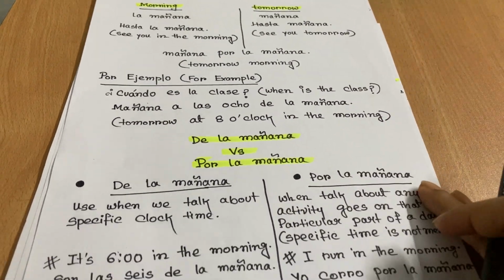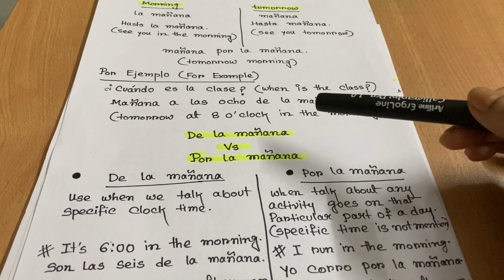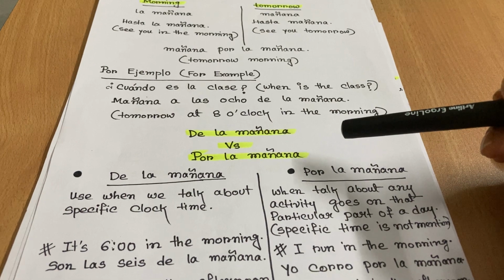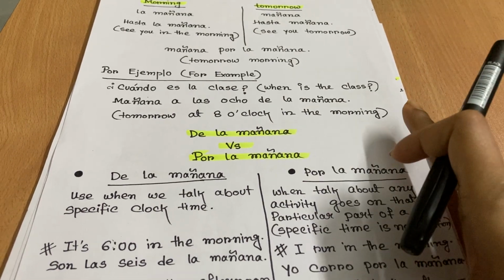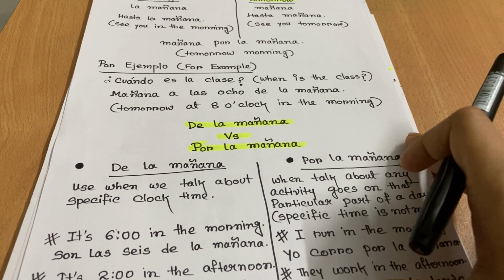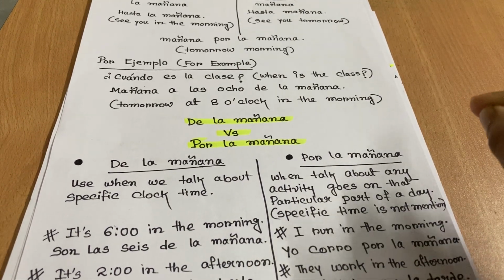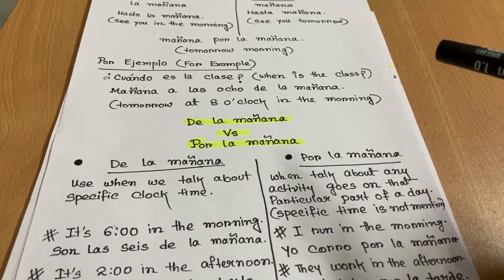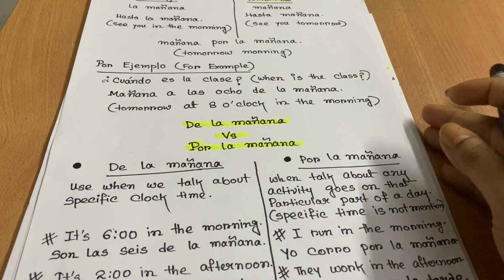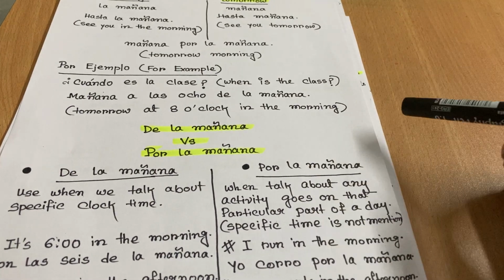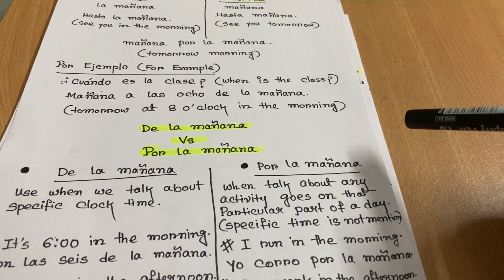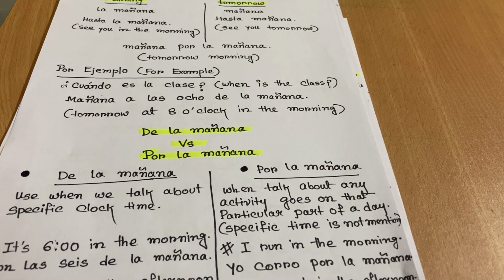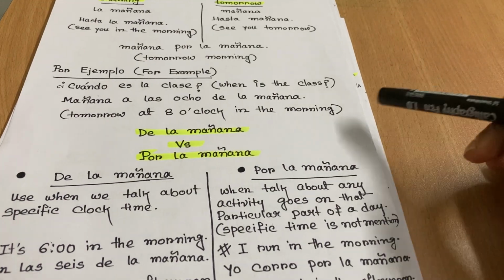Okay. Now, one more thing you need to understand, because when we talk about time, sometimes we say de la mañana, sometimes we say por la mañana. De la mañana is used when we talk about a specific clock time. It is 6 o'clock in the morning. Son las 6 de la mañana. But here, please remember, por la mañana we use when we talk about any particular part of our day, but we are not specifying the time. That time we use por la mañana.